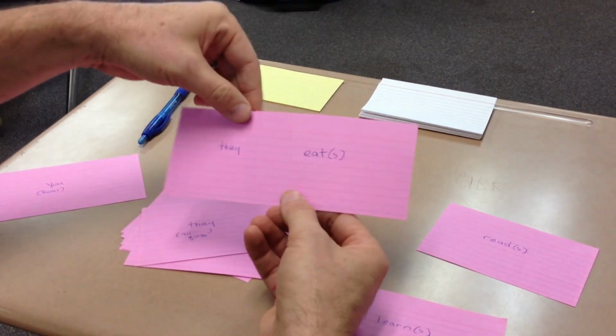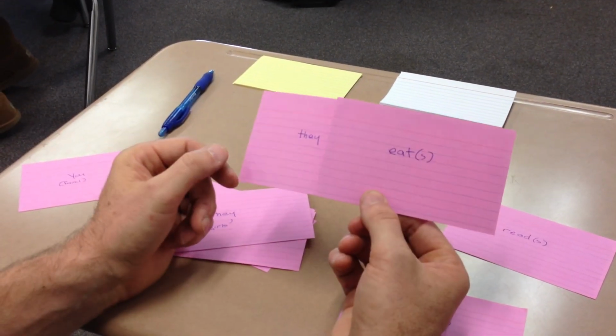You can choose any pronoun, any verb, put it together and get the right conjugation.